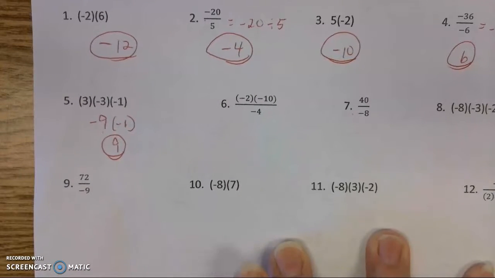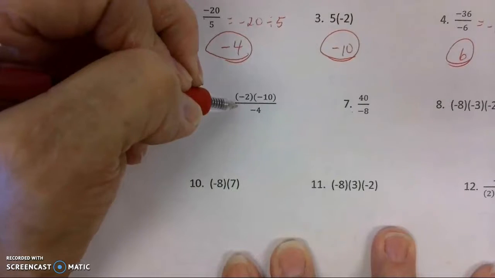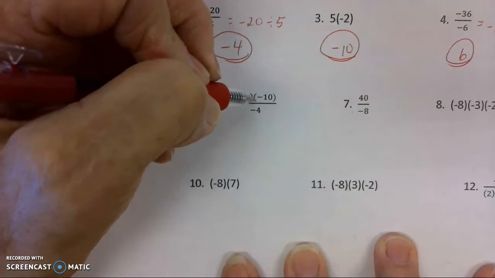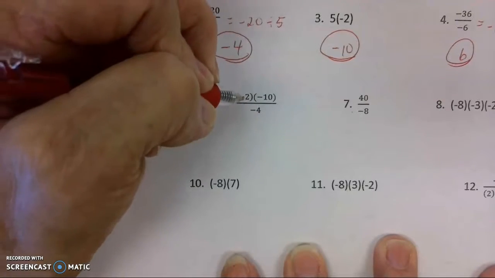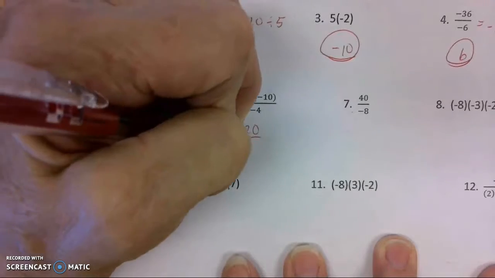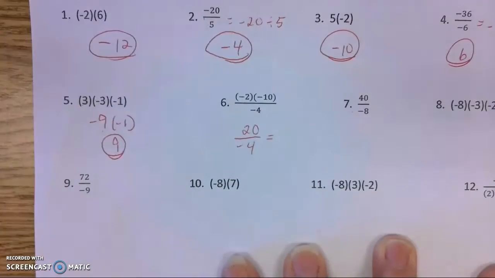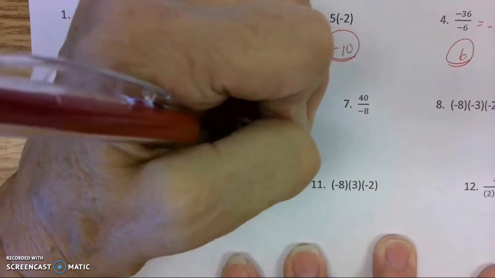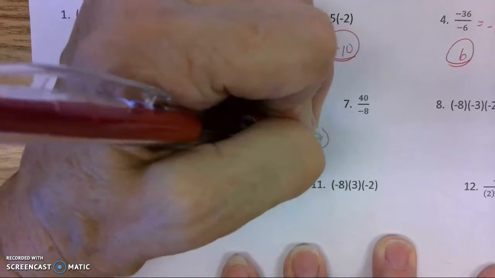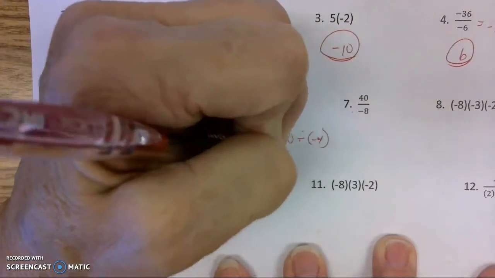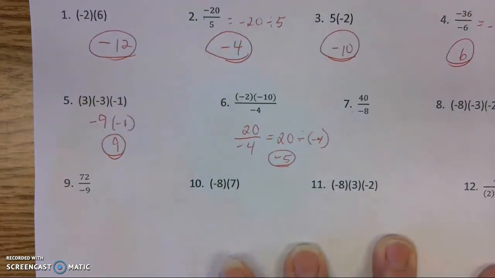It doesn't matter. On number 6, notice again I have a fraction line, so that means I have to multiply the two numbers in the numerator first. So negative 2 times negative 10 is positive 20. Divide that by negative 4. That means 20 divided by negative 4. 20 divided by negative 4 is negative 5.